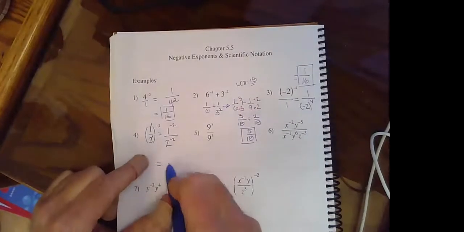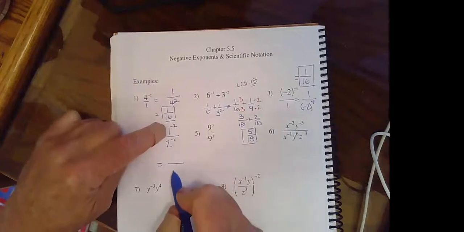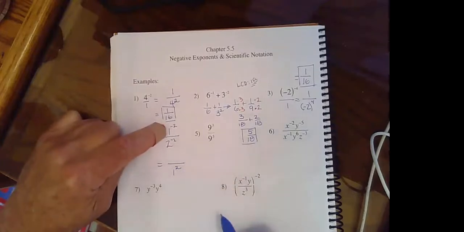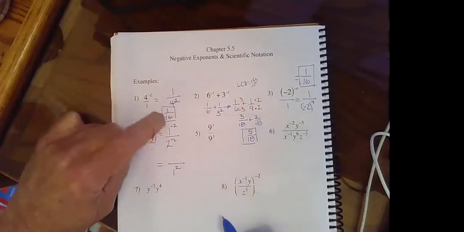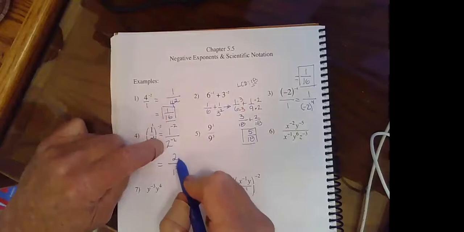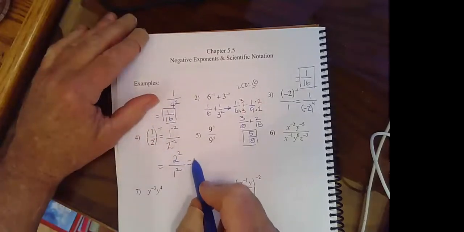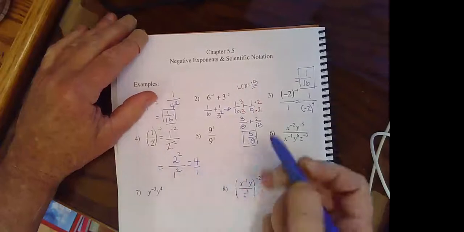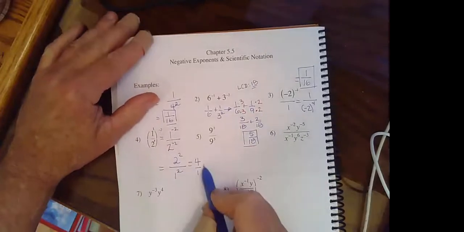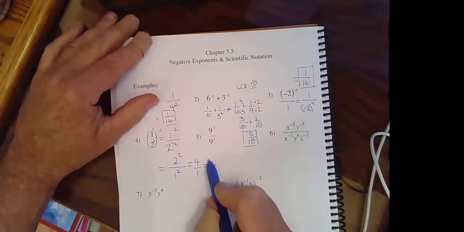So I take the 1 and change the power from -2 to +2, take the base 2 and change that to a +2, and then finish up the problem, which ends up being 4 over 1, which is just 4. 4 is the best answer. You know that.